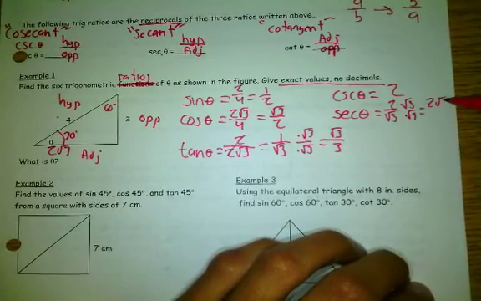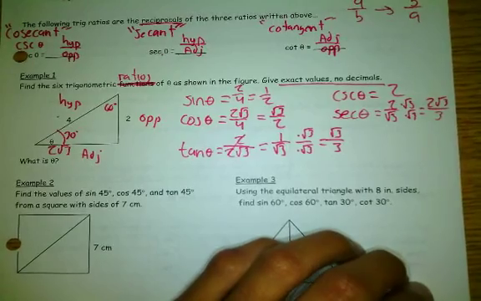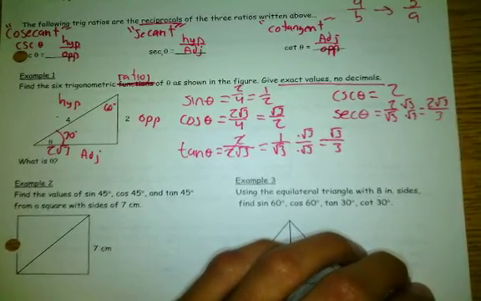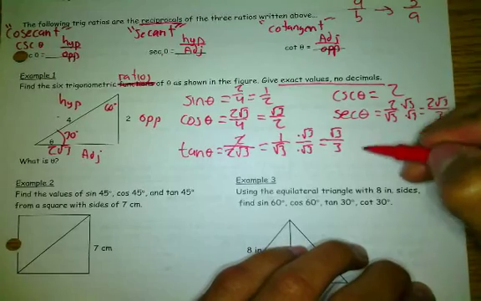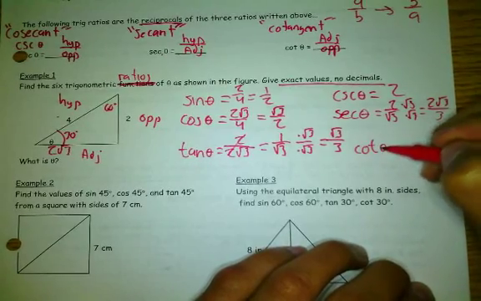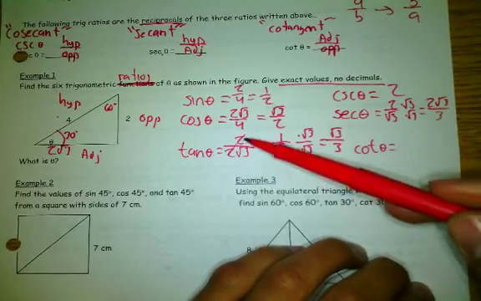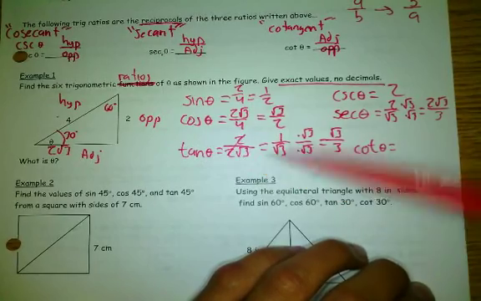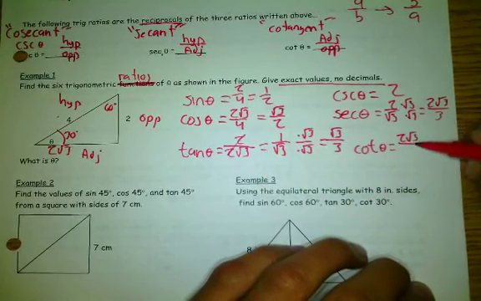What is the reciprocal of tangent? Cotangent, right? So notice how it started with 2 over 2 root 3. So this time it's 2 root 3 over 2. What happens to the 2's? Leaving you with root 3. Agreed?